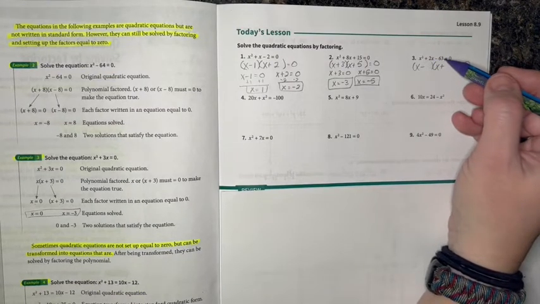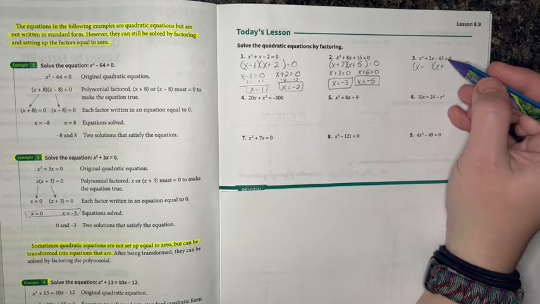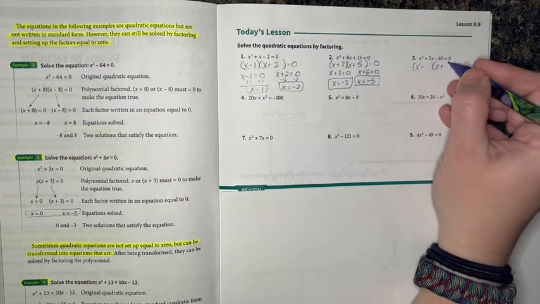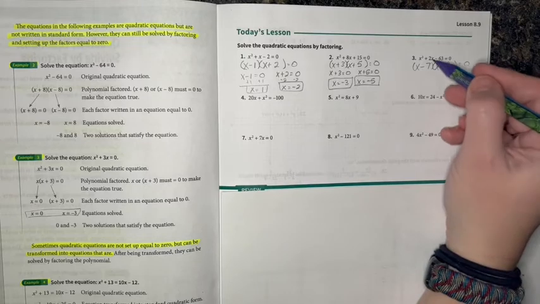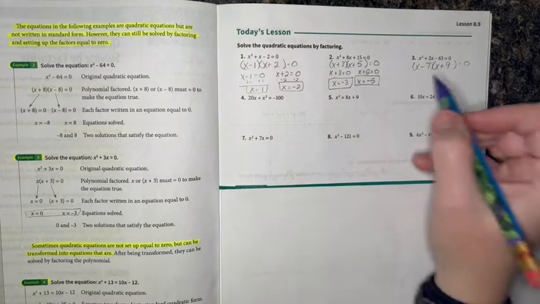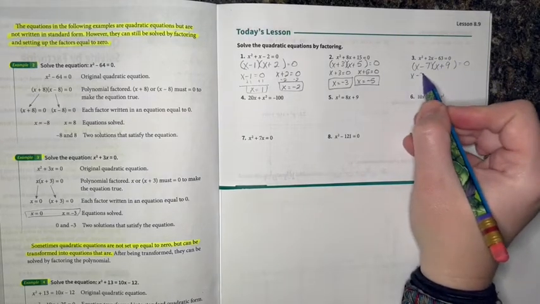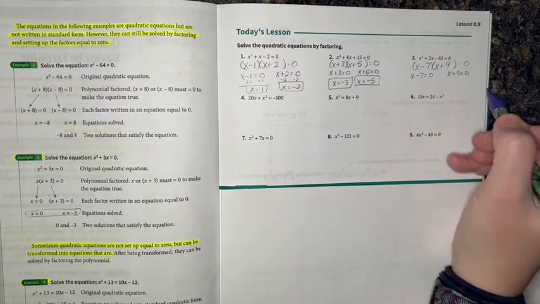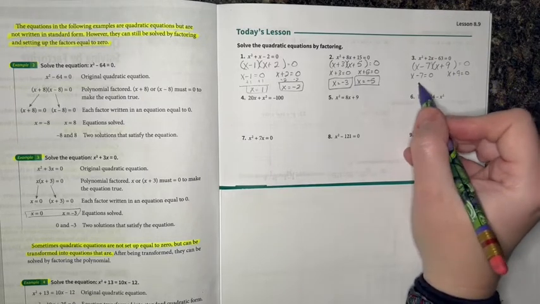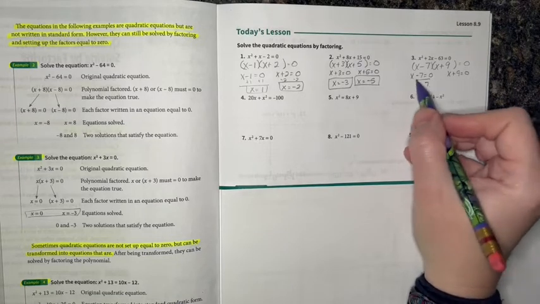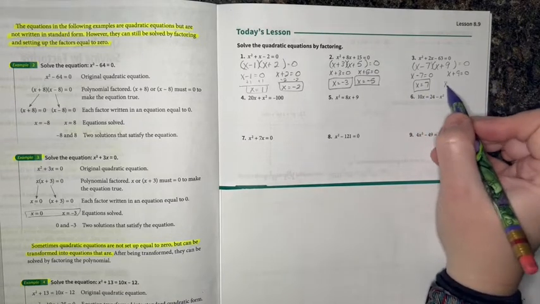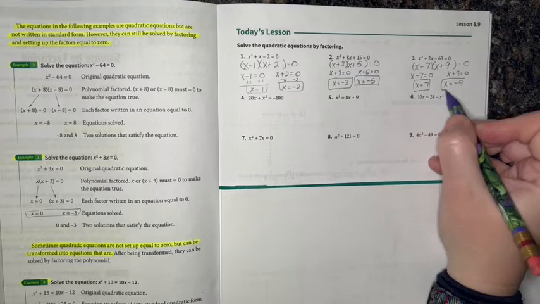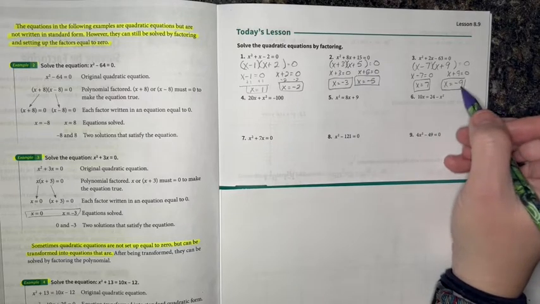Well, the only factors of 63 I can think of are 9 and 7, right? So a positive 9 and a negative 7 will give me a positive 2. So then I have x minus 7 equals 0 and x plus 9 equals 0. Adding a 7 to both sides gives me x is equal to 7. Subtracting a 9 from both sides gives me that x is equal to -9.